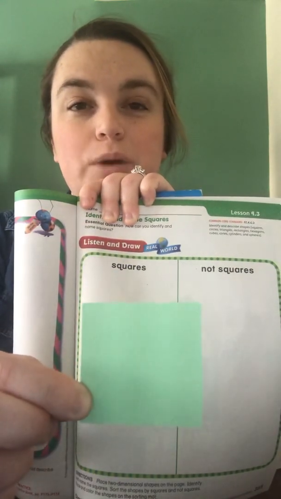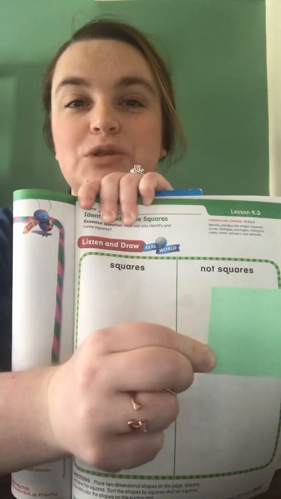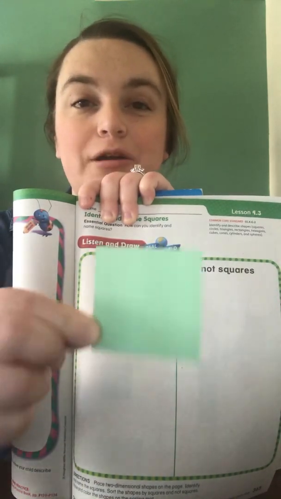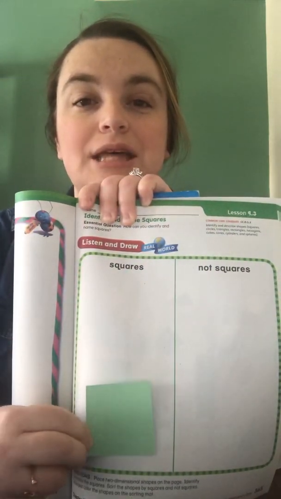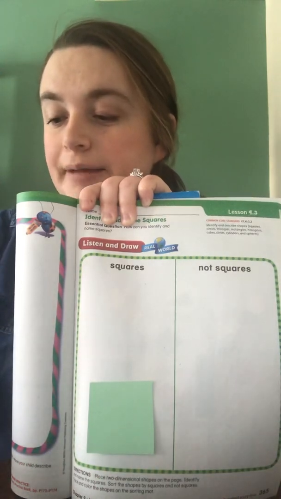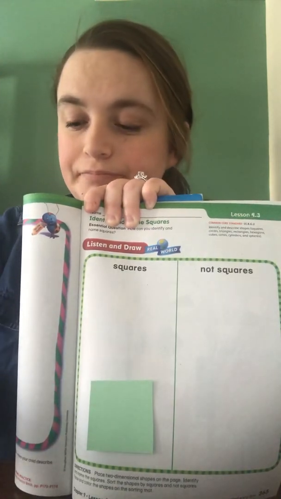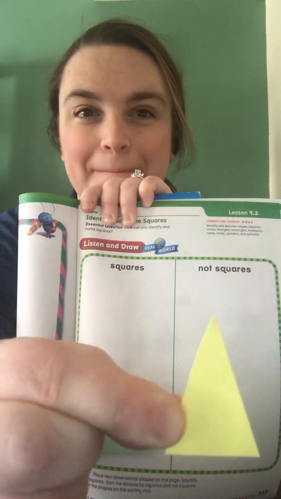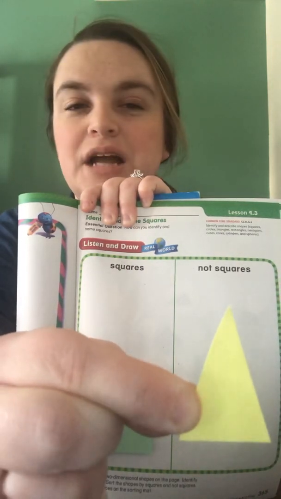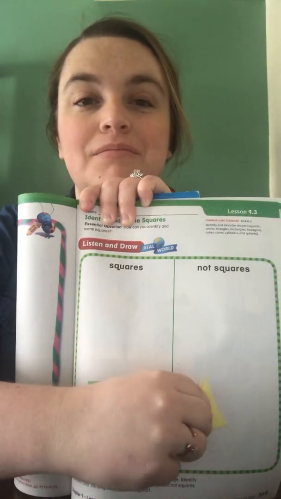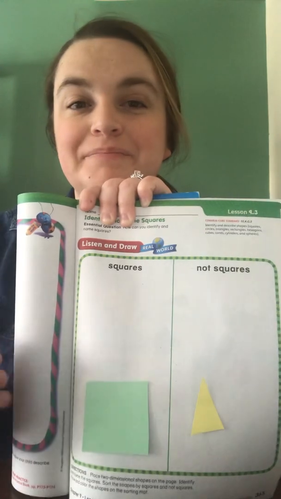This green one. Square or not a square? What do you think? Definitely a square. 4 sides, they're all the same. I'm going to stick that right here. Let's take a look at this guy. Square or not a square? Not a square. It doesn't have 4 sides. So I'm going to put him on this side.